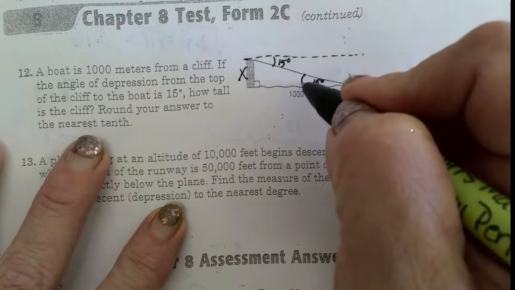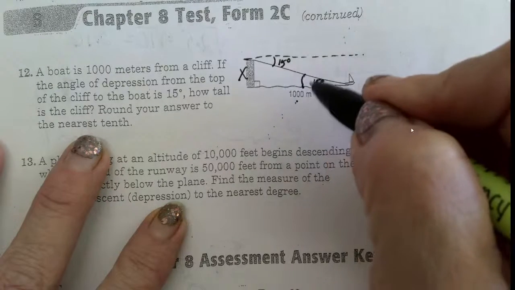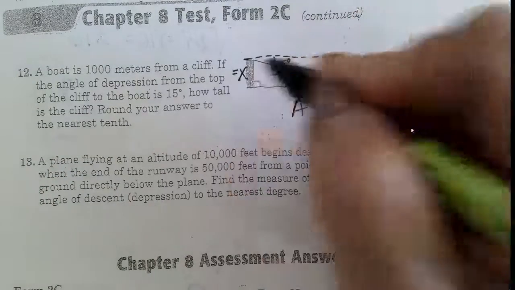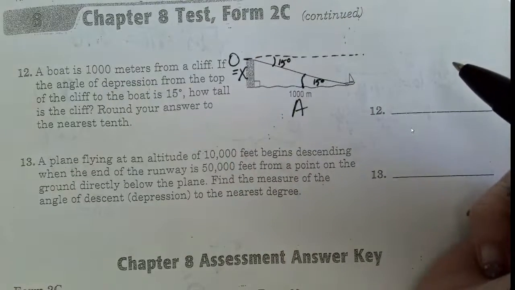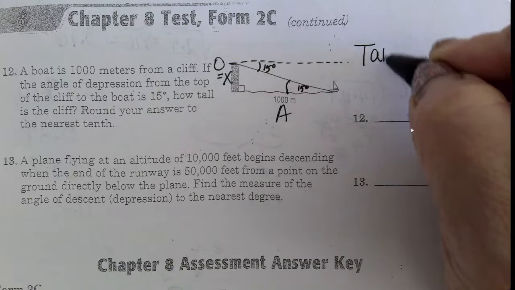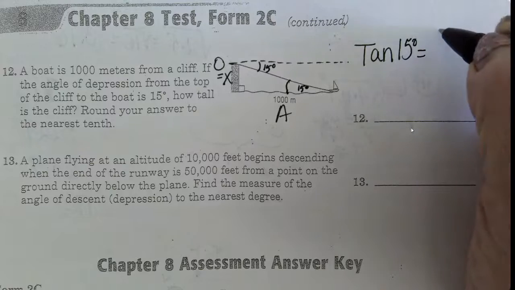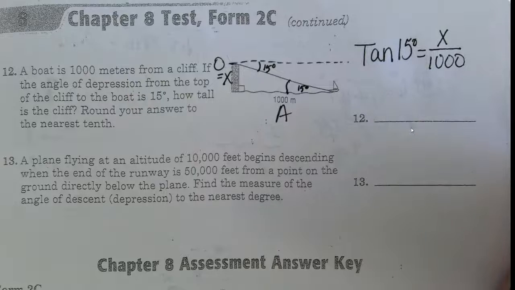So we know this angle. We know this side, that's 1,000 meters. What is that side relative to that angle? It's the adjacent side. What is this side that we want to know relative to that angle? It's the opposite side. Man, we're doing a lot of tangent, aren't we? Okay, so the tangent of 15 degrees has to equal the opposite side, we don't know it, over the adjacent side. Now, how do we solve that? Don't try to think of shortcuts. Just use the math.